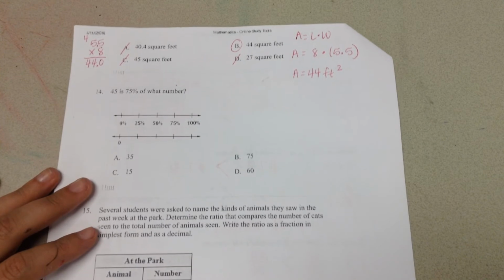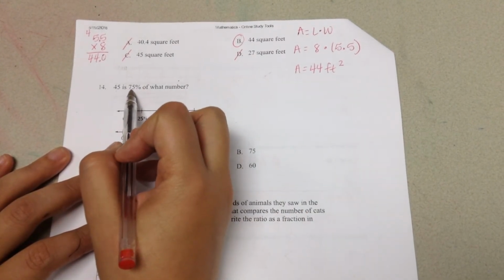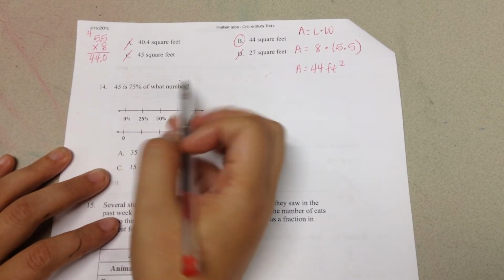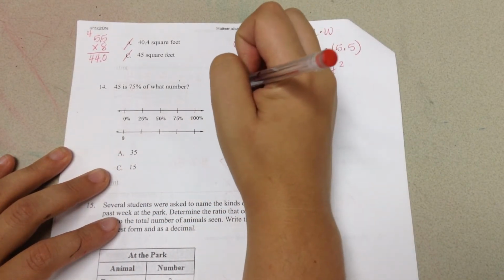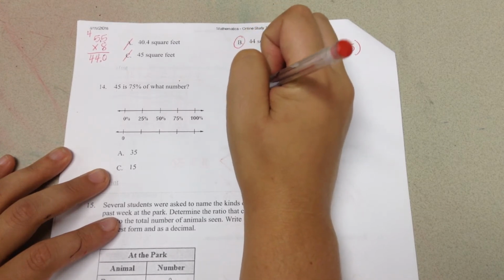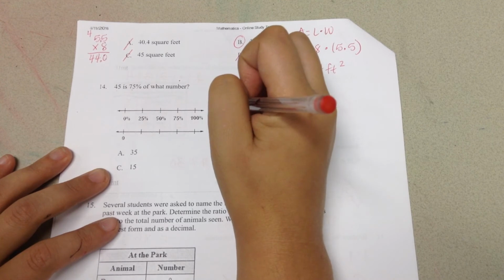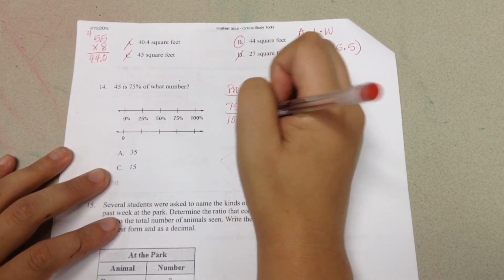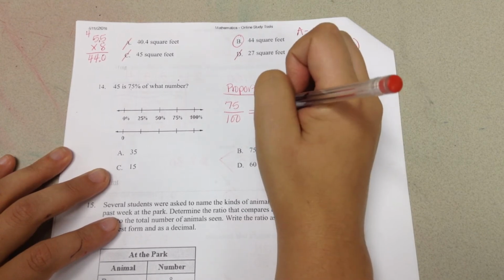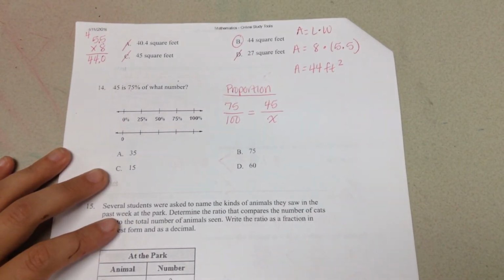Alright, number 14. It says 45 is 75% of what number? So I'm looking for the total. You have to do a proportion. So 75 over 100 equals something, or 45 over something. You don't know what that number is.